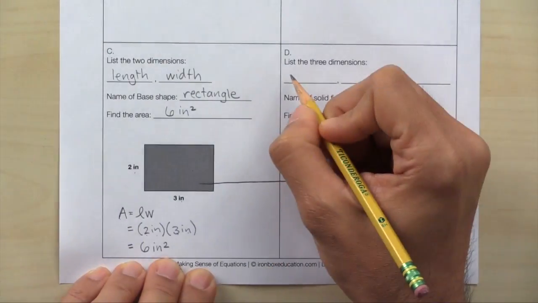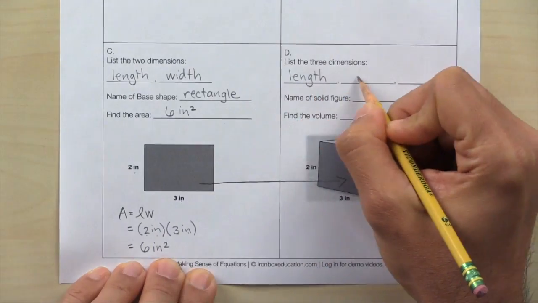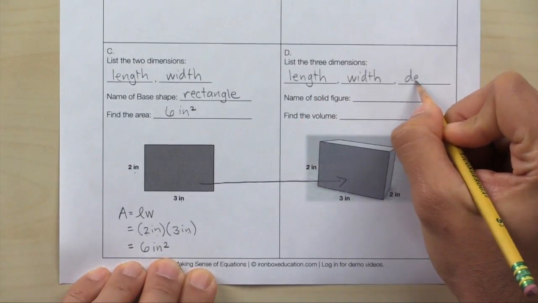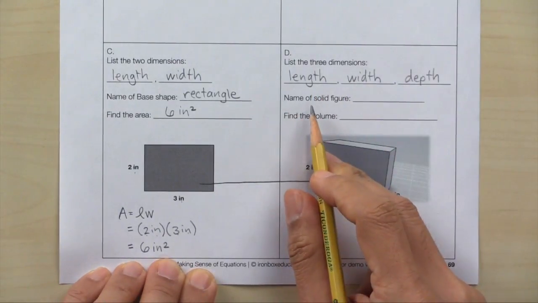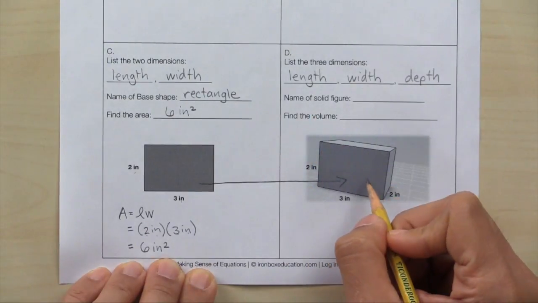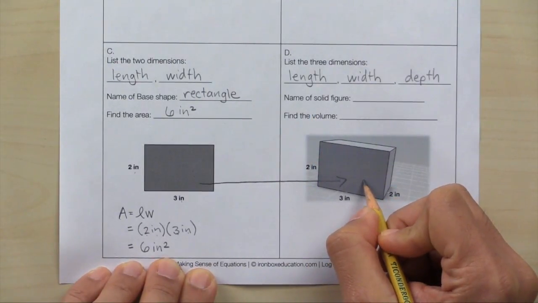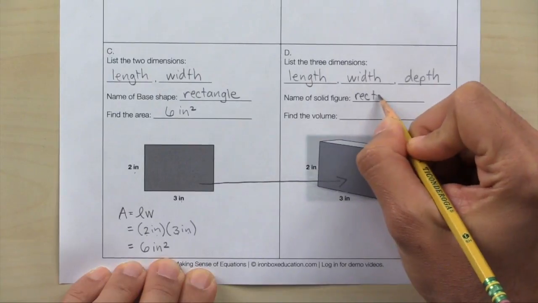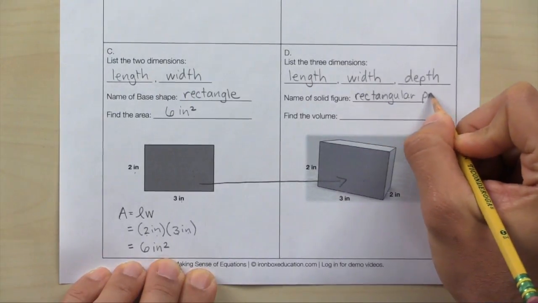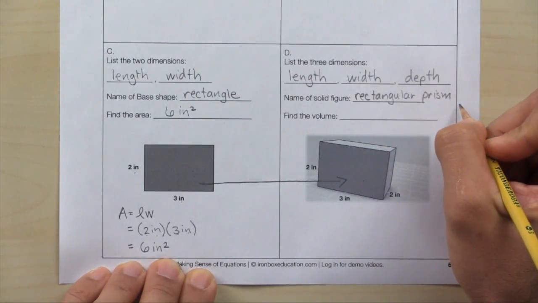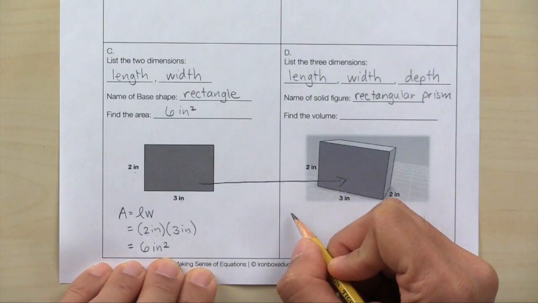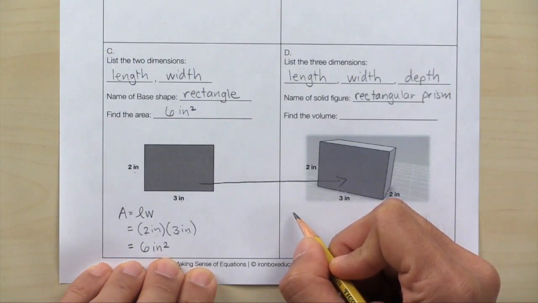Write it down. And the name of this solid figure is a rectangular prism. Now let's find the volume. The volume of a rectangular prism is the length times the width times the depth. Write it down.